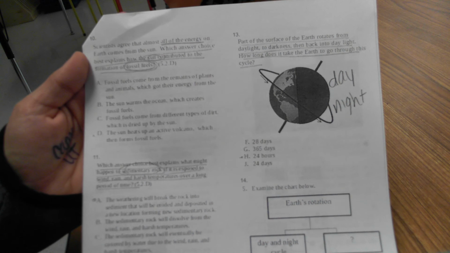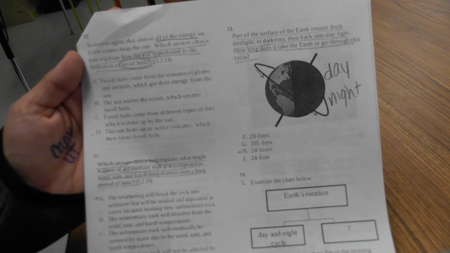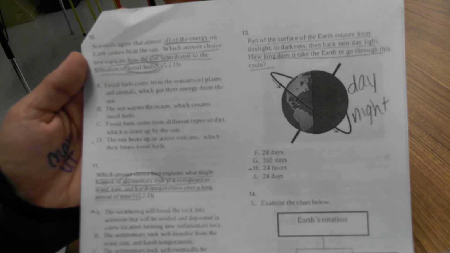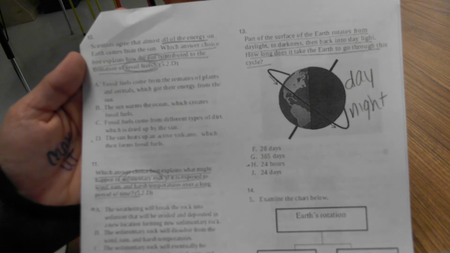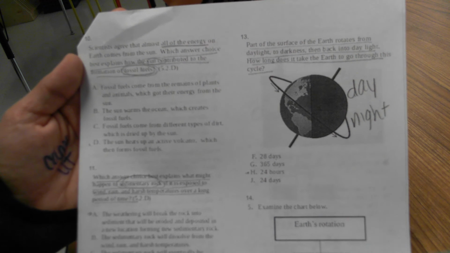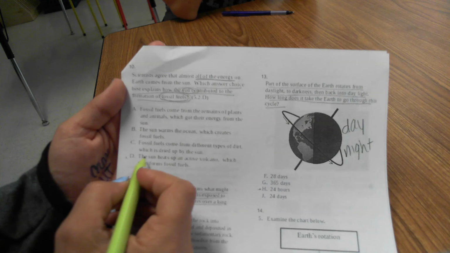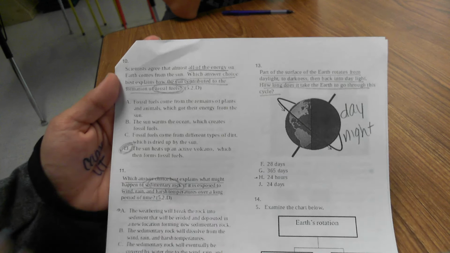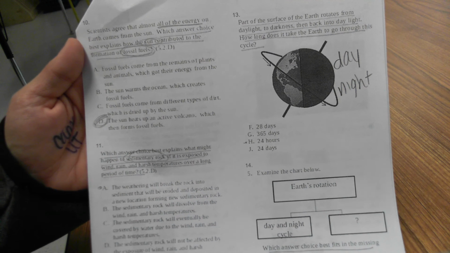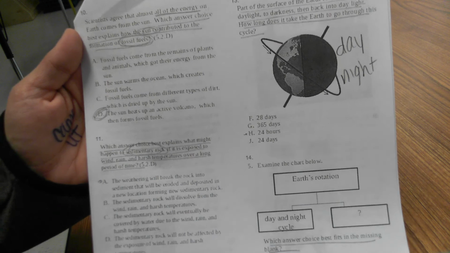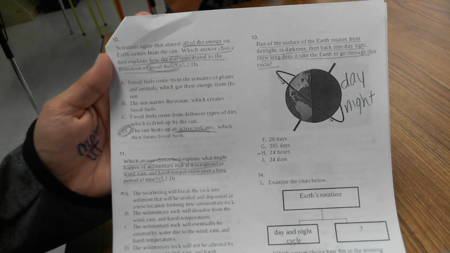So for number 10, scientists agree that almost all the energy on Earth comes from the sun. Which answer choice best explains how the sun contributed to the formation of fossil fuels? So thinking about fossil fuels and looking at the poster over on the wall, you should have gotten D. The sun heats up an active volcano, which then forms fossil fuels, because we said, and it's on the poster, that they come from active volcanoes. Look at the wall.